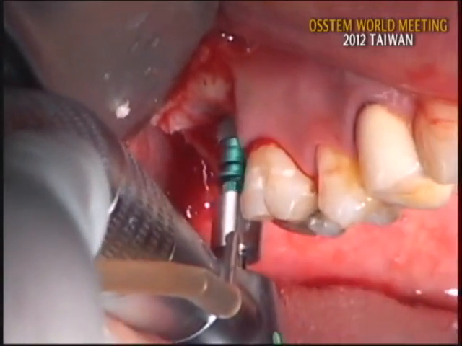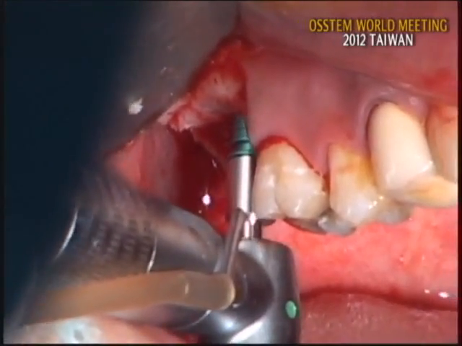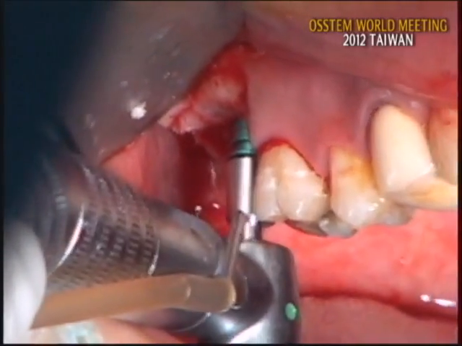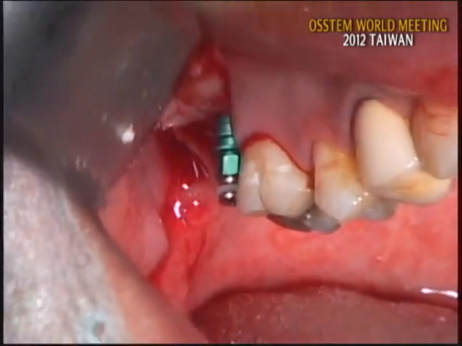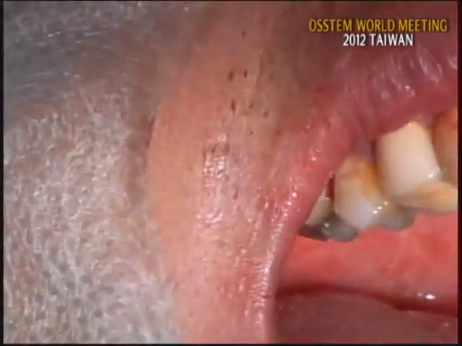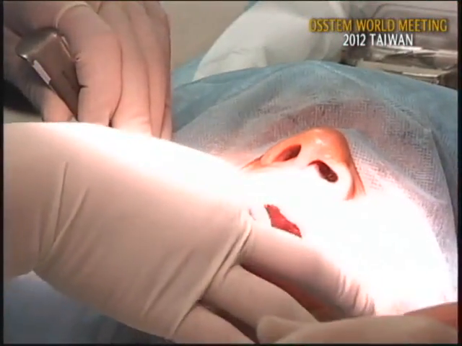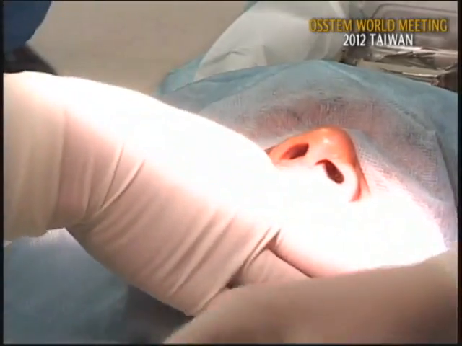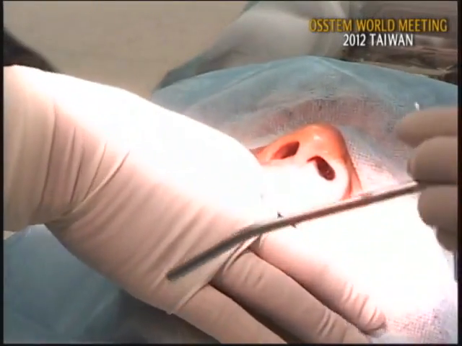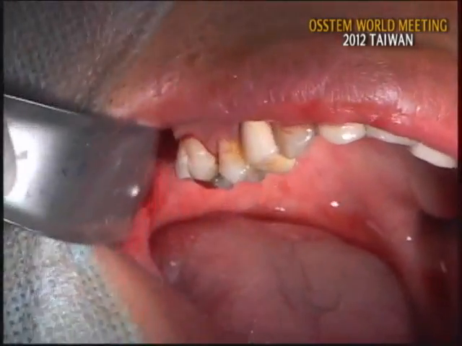Okay, torque is weak. I think the bone density of this patient is relatively weak, so the final torque is not so high. Anyway, I will submerge this fixture because the opposing tooth is elongated, so the occlusal clearance is not so good, so it's better to submerge it.